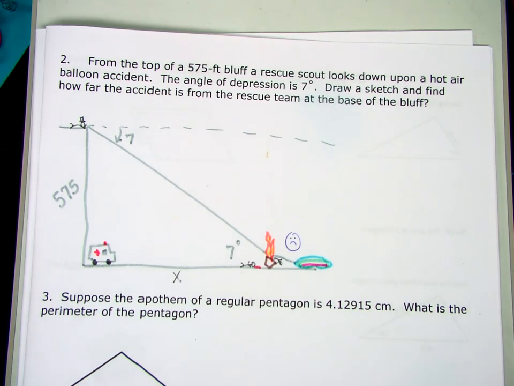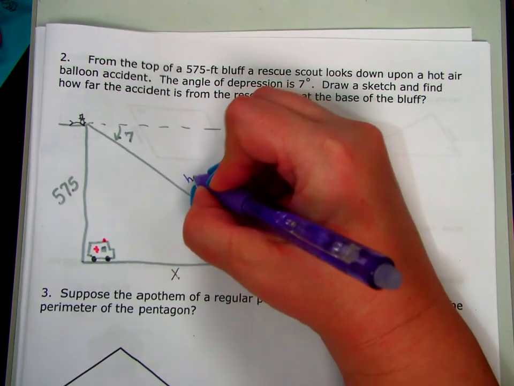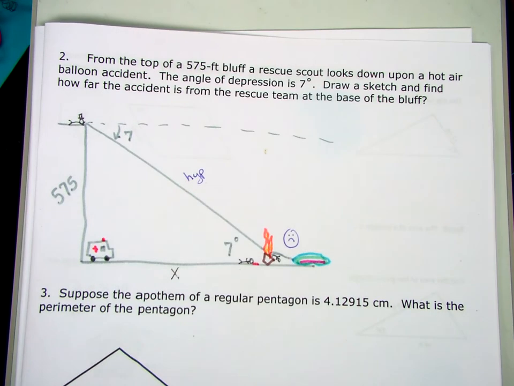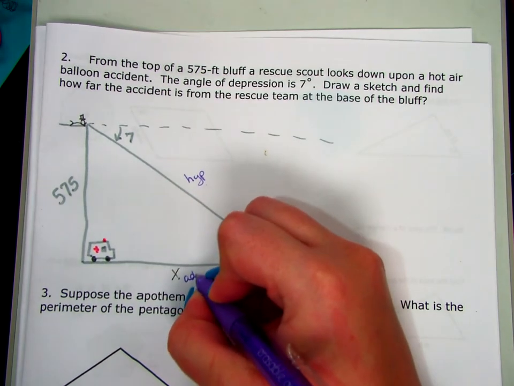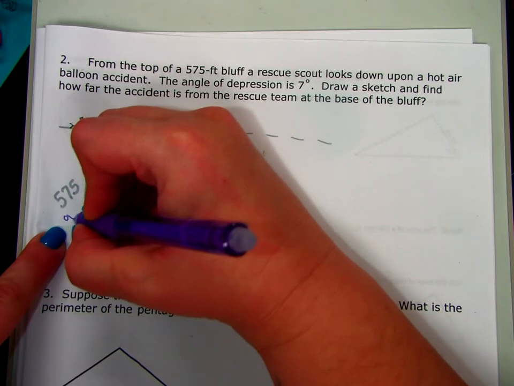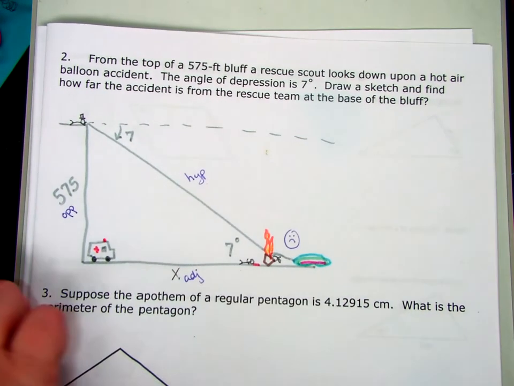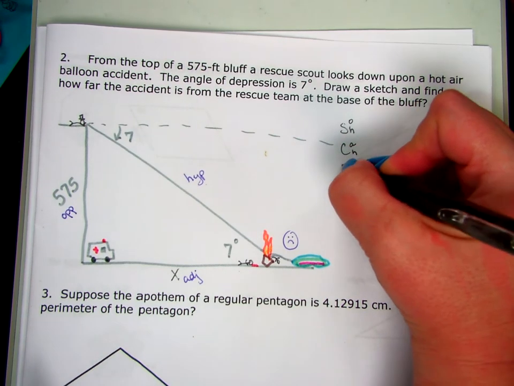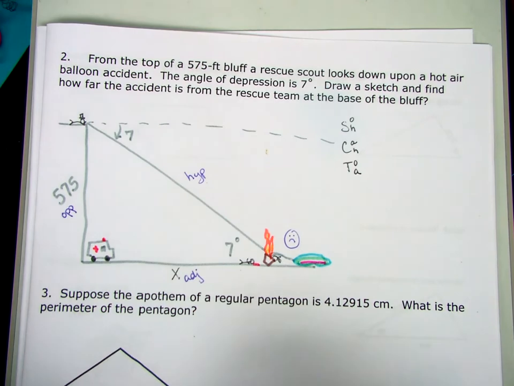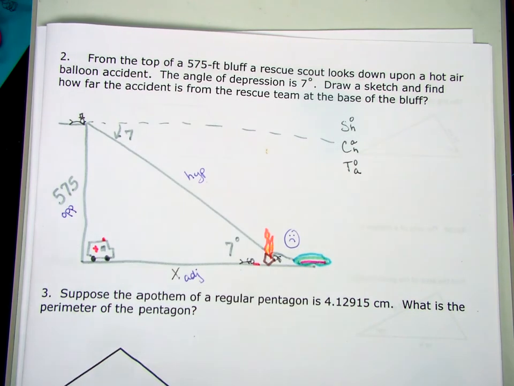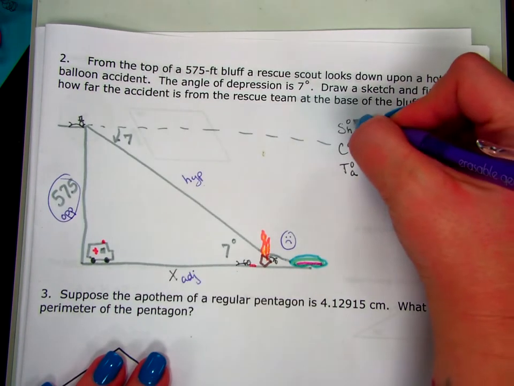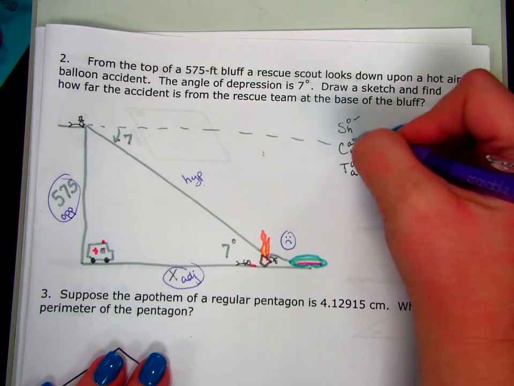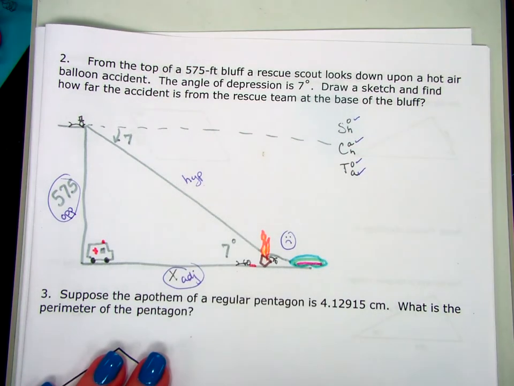Where's my hypotenuse? The unlabeled side. Which one's adjacent? X, which means 575 is my opposite. We're looking at SOH CAH TOA. Which two sides am I working with? Opposite and adjacent. So which trig function? Am I going to inverse or cross multiply?